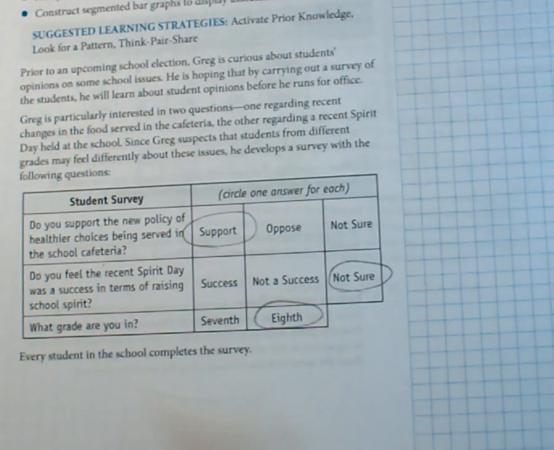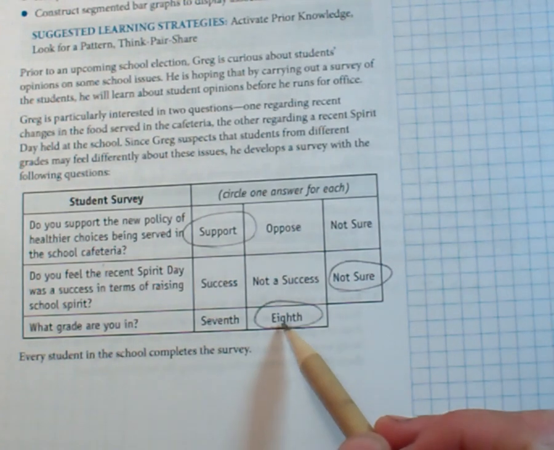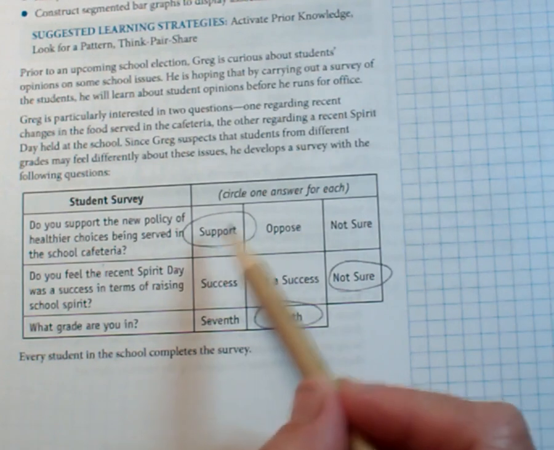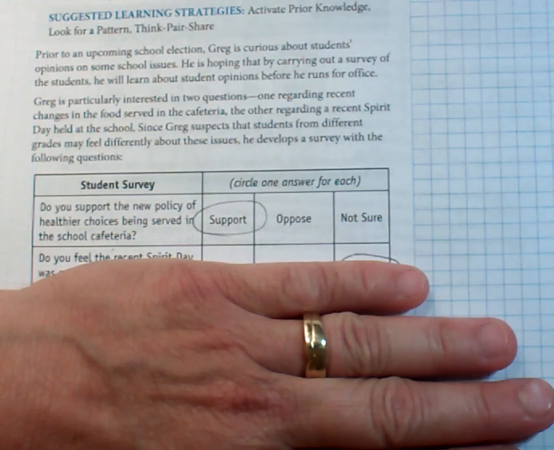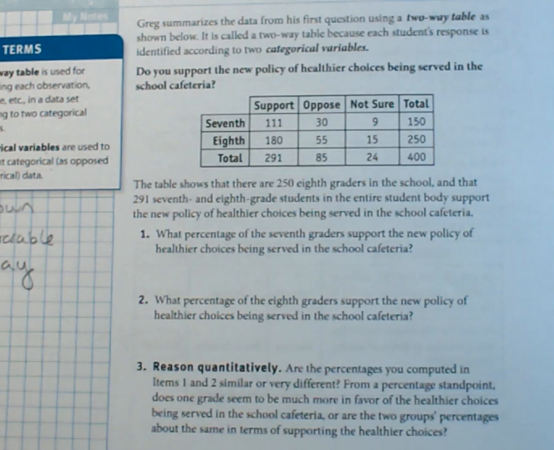So he's going to get a whole bunch of these. He's going to pass them out all over the school, hopefully in a random way. And then he needs a way to show his results. Now the thing is there will be 7th graders who support the healthier choices, and there will be 8th graders. So just showing this isn't going to be clear. And that is why we need a two-way table. A two-way table allows us to show information that falls into different categories.